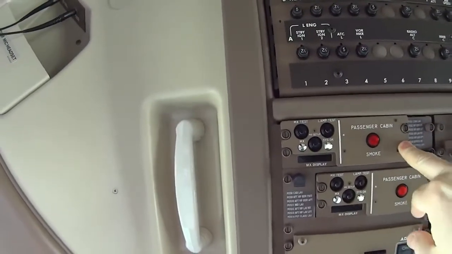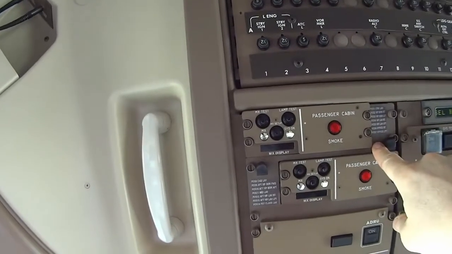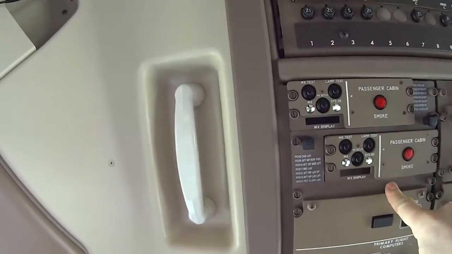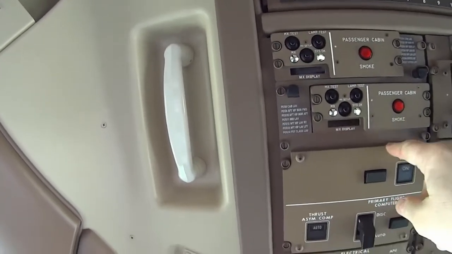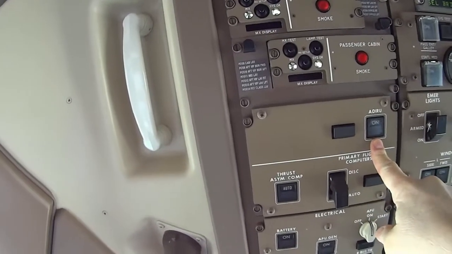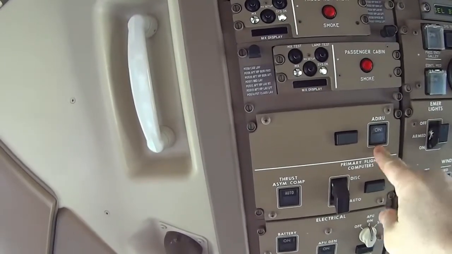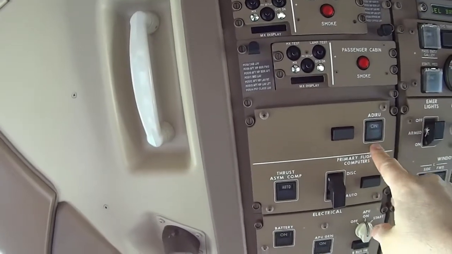This is unique to our plane as well. This is our cabin fire detection system. We've got 14 zones. So if we have a problem, smoke detection, that tells us where it is. We can go back and investigate. This is our ADIRUs. This is our navigation system, air data inertial reference unit. It's like our GPSs and all that stuff.